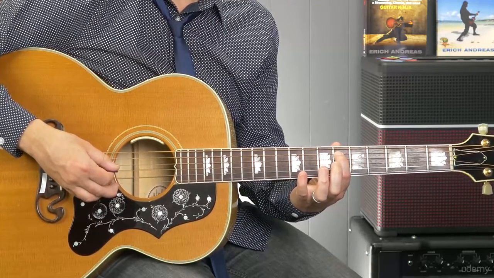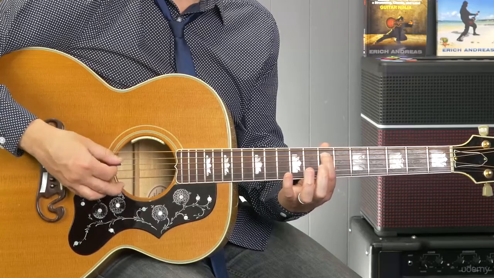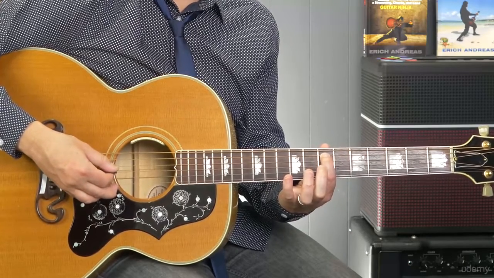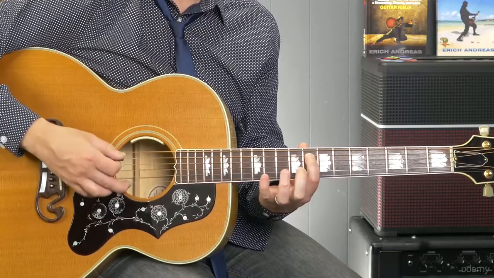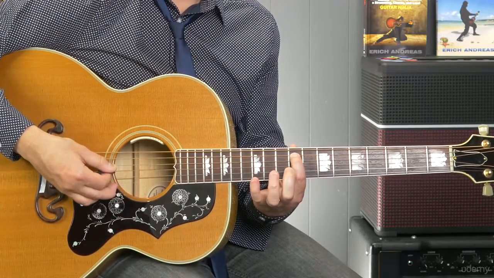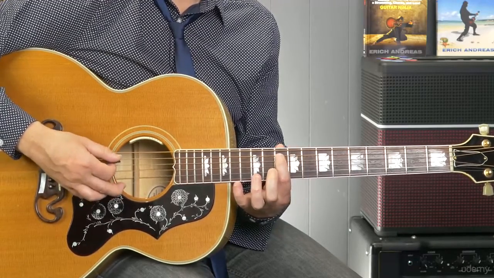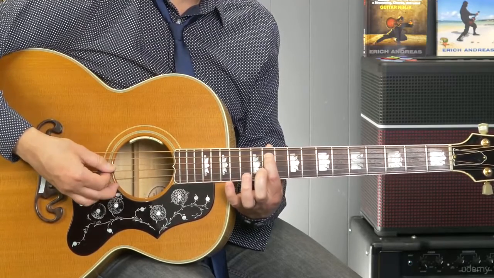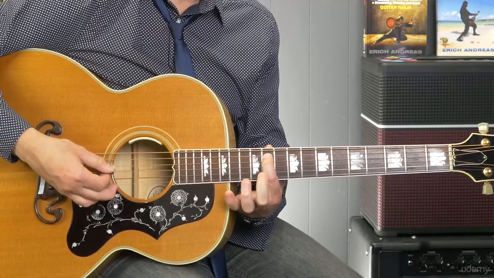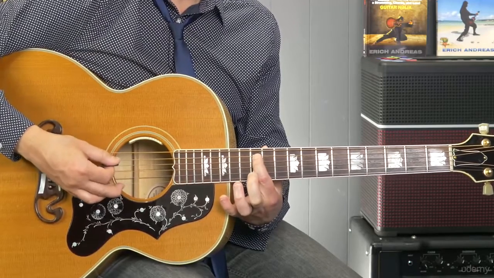A, B, C, D, E is our next note. Does E have a sharp? No. Trying to trick you there. So it goes straight to F, right? Does F have a sharp? Yes. A, B, C, D, E, F, G. Does G have a sharp? You bet it does. And then the last note is our A again, and that starts the whole sequence over again.